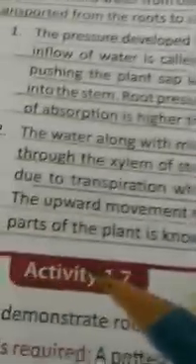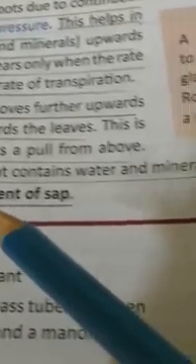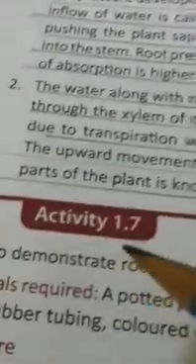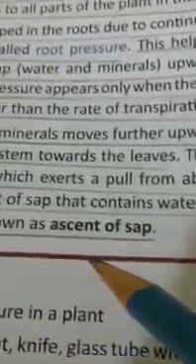The water along with minerals moves further upward through the xylem of the stem towards the leaves. This is due to transpiration, which exerts a pull from above. The upward movement of sap that contains water and minerals from the roots towards the other parts of the plant is known as ascent of sap.